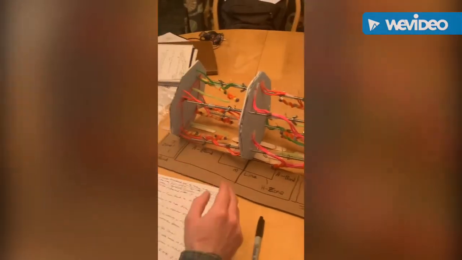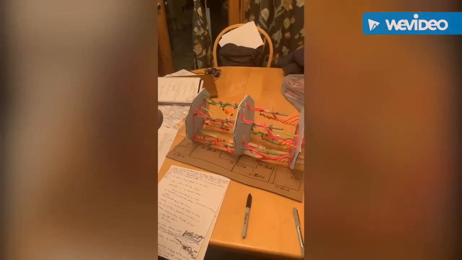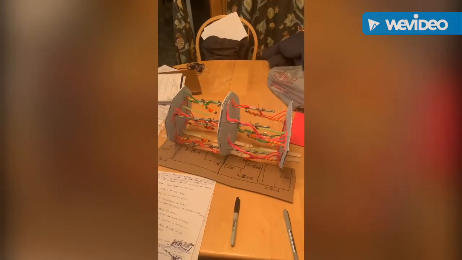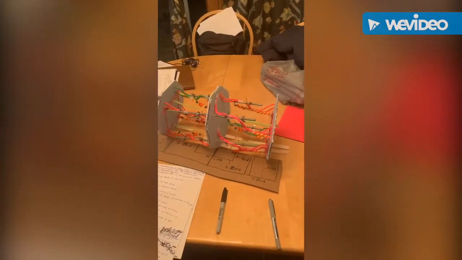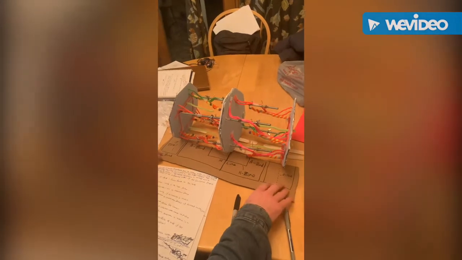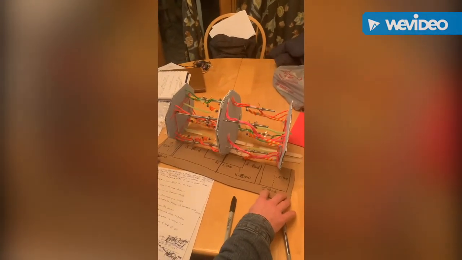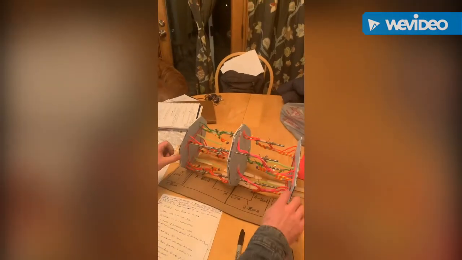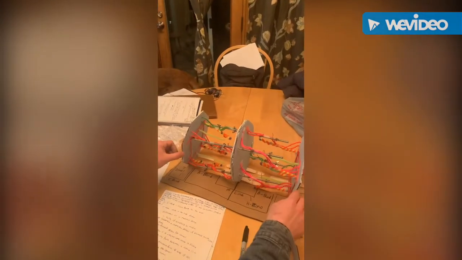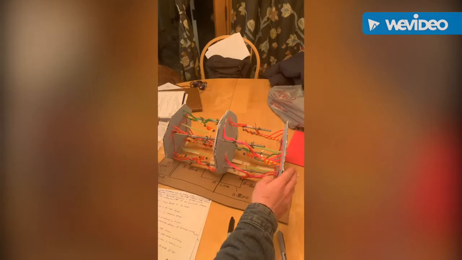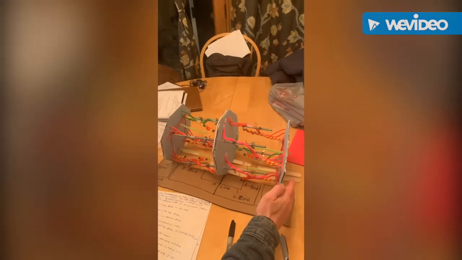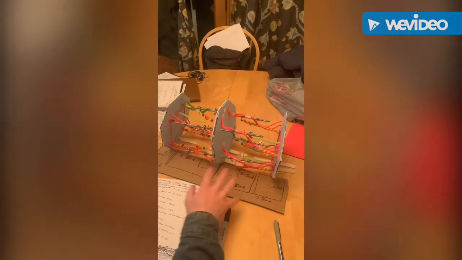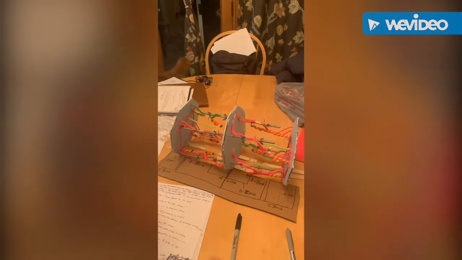This is my model of the sarcomere. First, the I band, as you can see on this form right here. You have the Z line on this side of it. Your I band will extend just past your Z line and is represented through foam board.